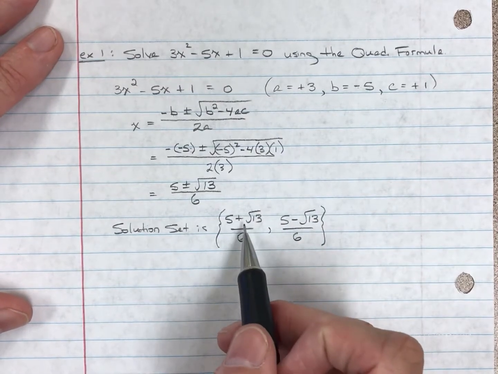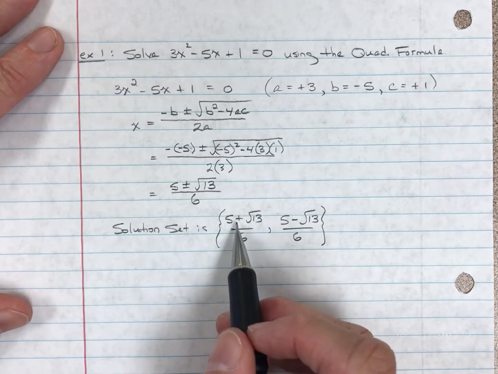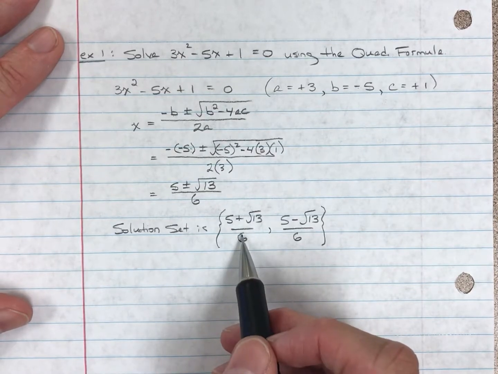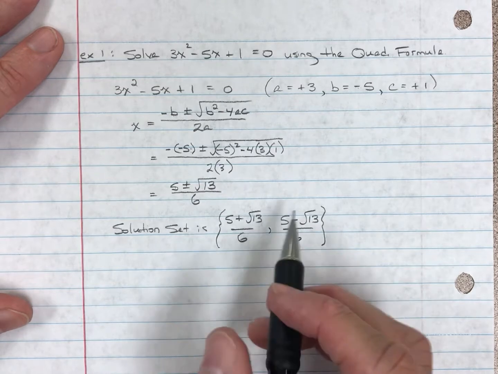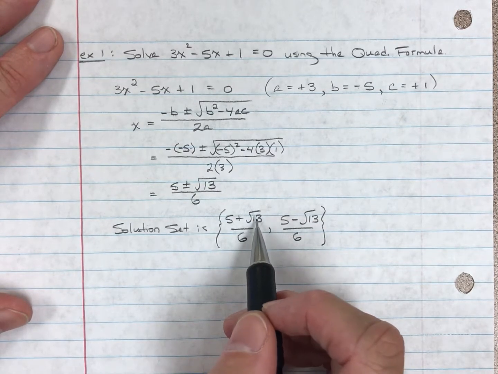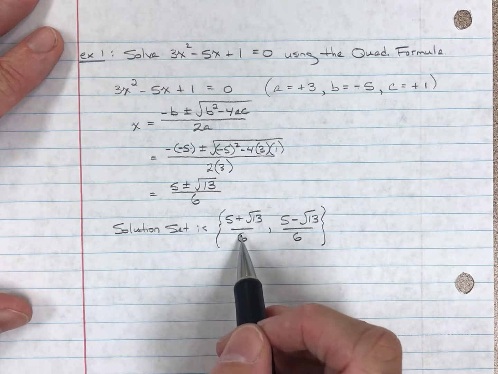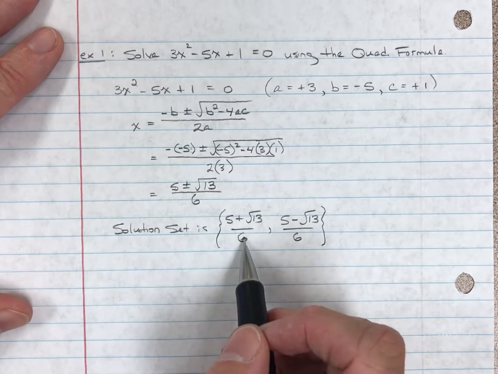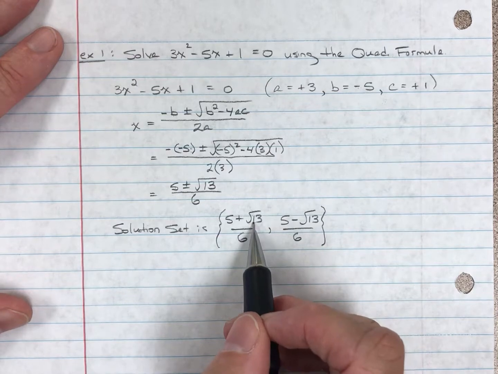Now, these are the exact solutions. If you were to put this into a calculator, you're going to wind up with an approximation because the square root of 13 is an irrational number. There's no exact answer as a decimal. The exact answer is when you use the square root of 13.